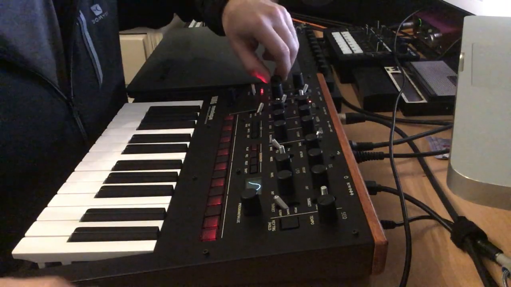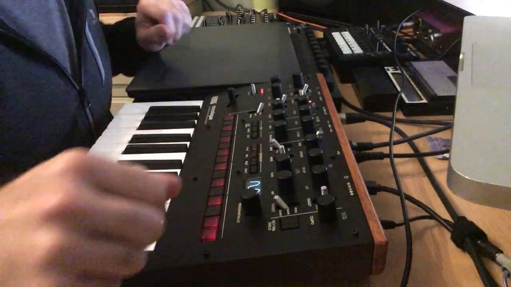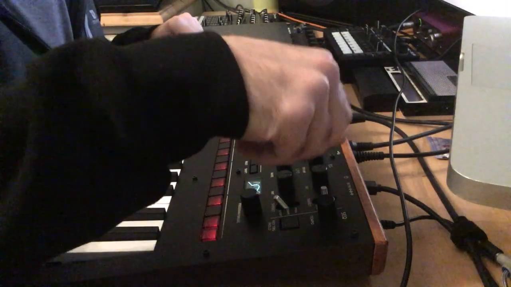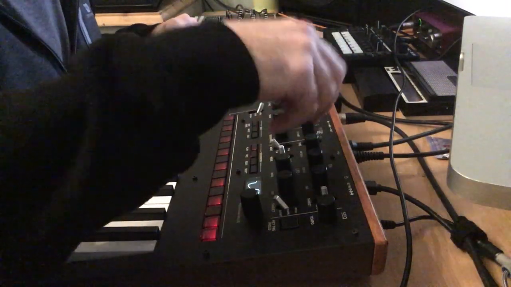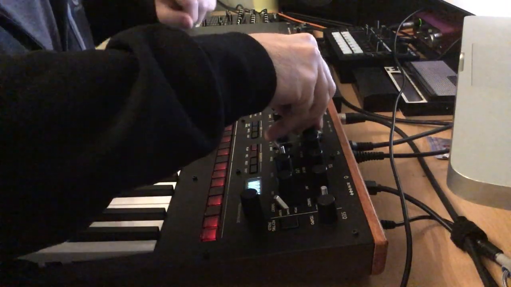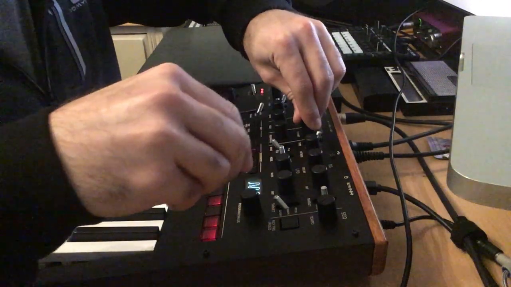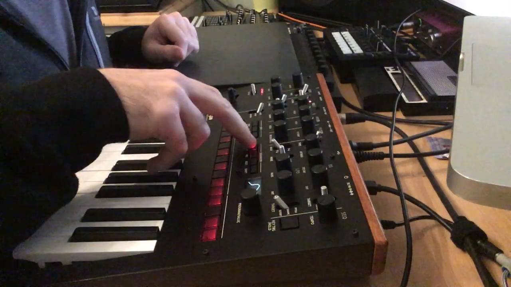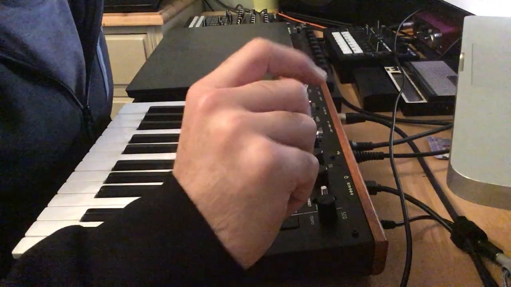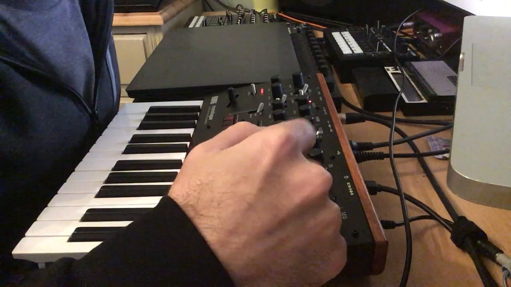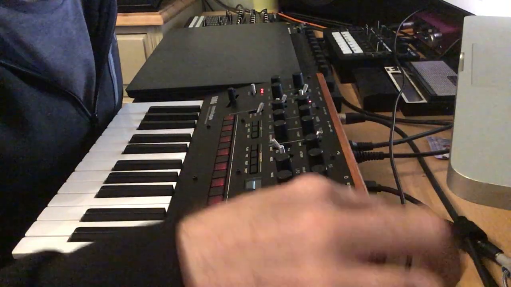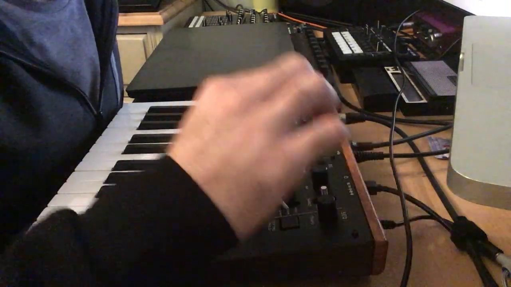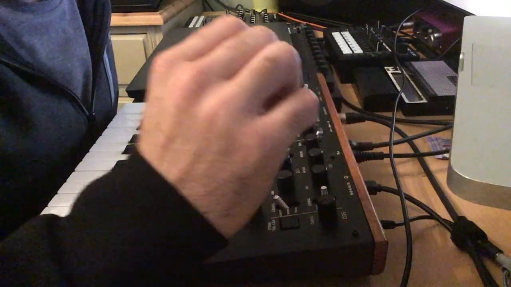Or I could even go really dirty with it, like a hardstyle drum. So I could, sorry, turn the decay down a little bit. I could even tune the bass drum with that long decay to work as the bass sound as well.